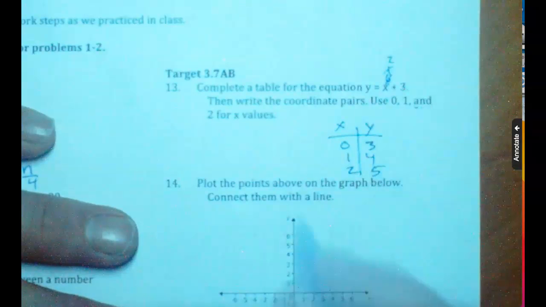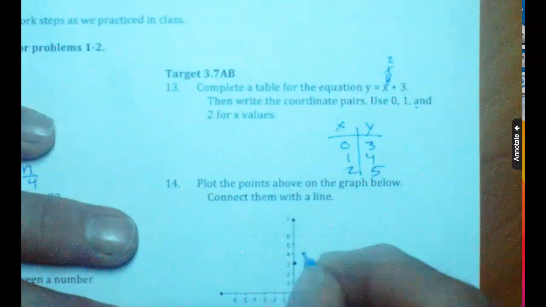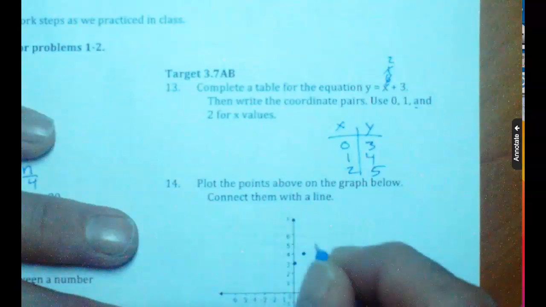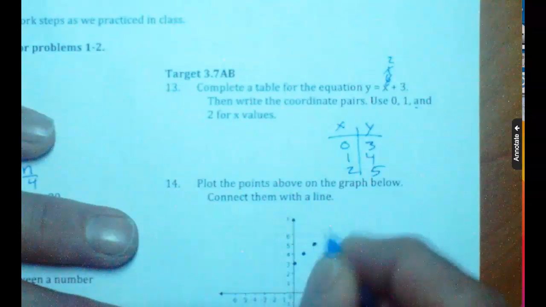Yeah, these are coordinates. 0, 3. So over 0, up 3. Over 1, up 4. And over 2, up 5, I believe. Over 2, where's my 5? There.